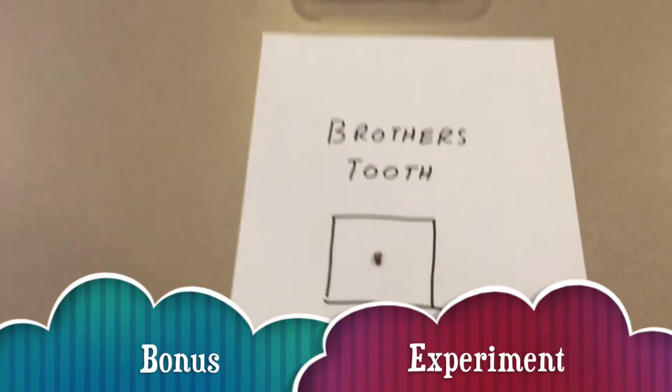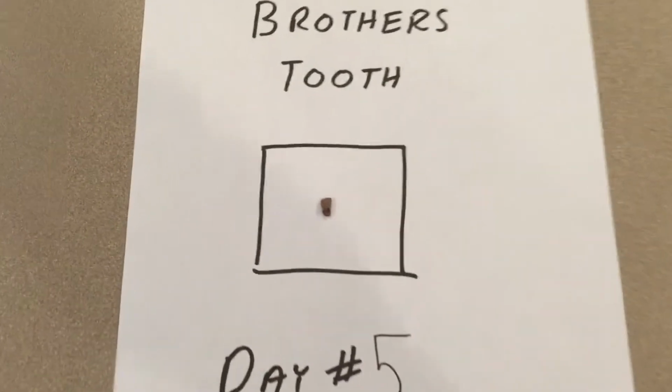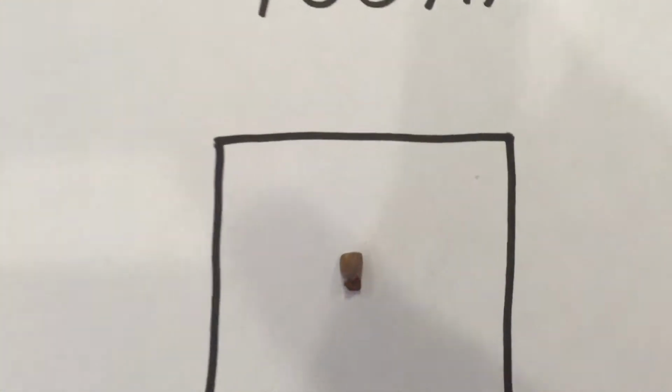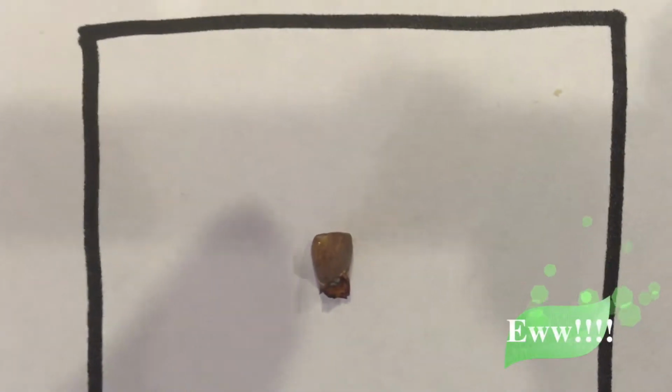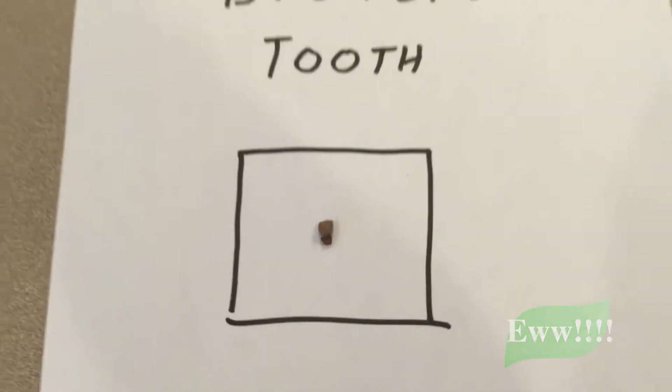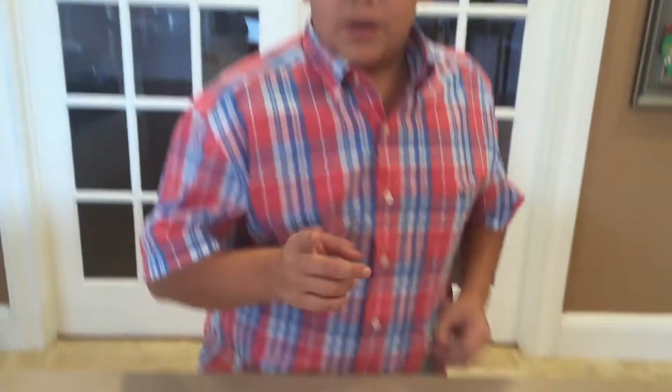Now let's take a peek back at my brother's tooth. If you remember, we placed my brother's tooth in a tub of cola to watch the real effects of corrosiveness on our teeth. As you can see, the tooth has turned completely brown and the tooth is corroding in a major way. I want to show my fellow students this so they can just see how bad the cola beverages are for the teeth. Would you want this to happen to you?